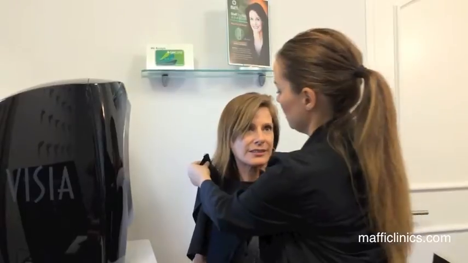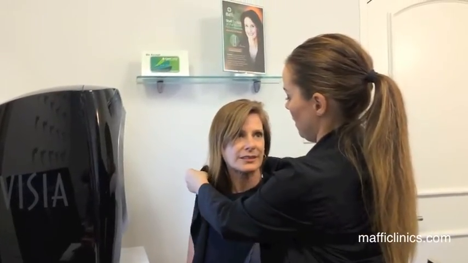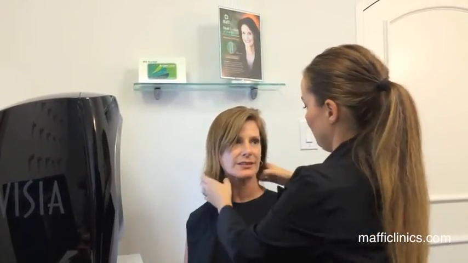So what we do is we first create a profile on you, we put in your age and your date of birth, and we use that information to compare your results with a database that Vizia provides, and within that database is a number of women within 1 year of your birth date, either before or after. So you kind of know where you fall around women your age. I'm going to put this little cape around you. It's just a little collar, and that way we only see your face.